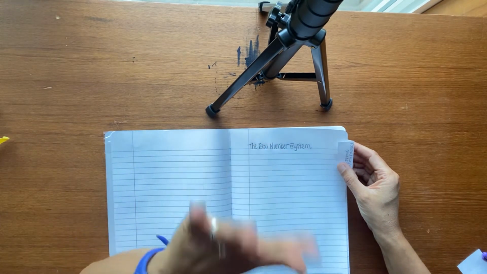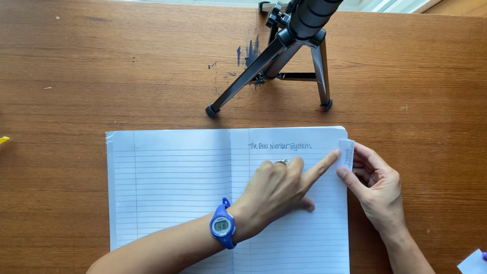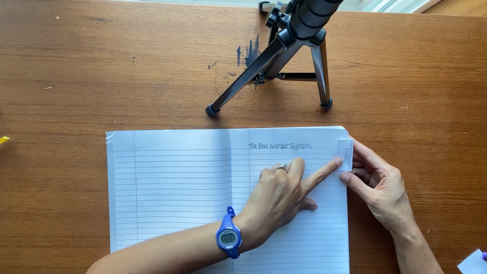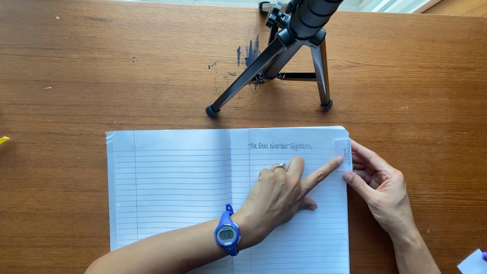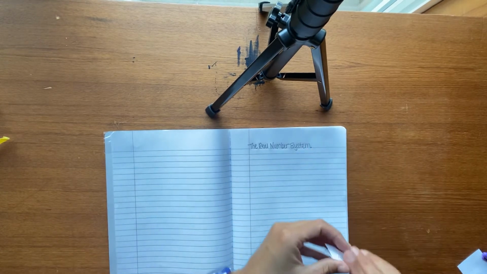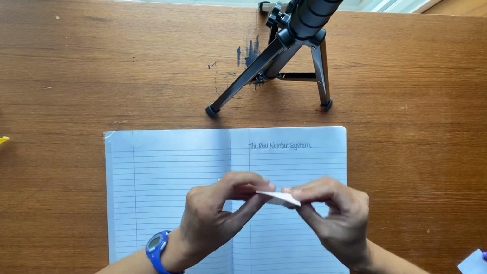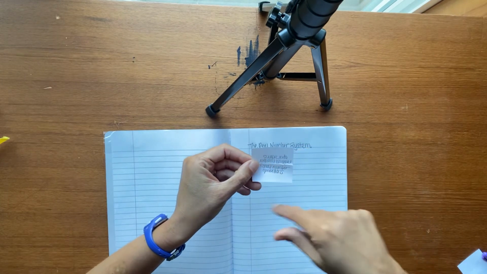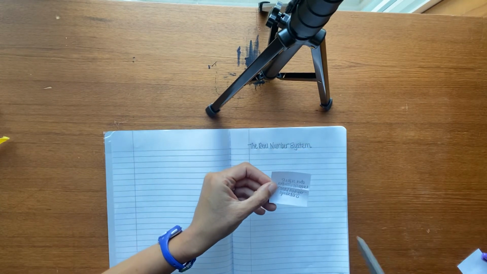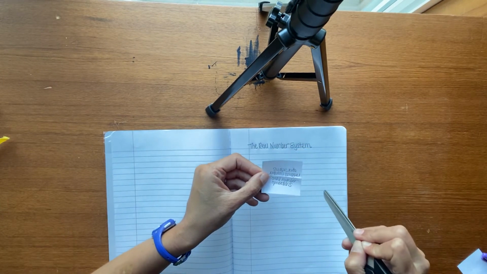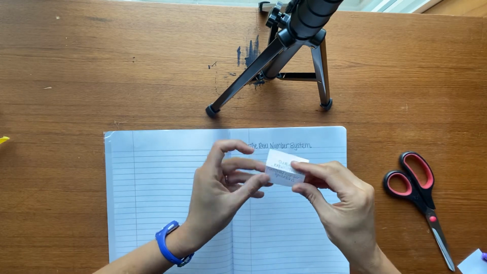So what we're going to do is we're going to put in a tab, and if you haven't used it before, that's okay. We're going to put our tab in here. So if you want to make a tab, this is not required, but if you want to make a tab to keep track of it, just grab a piece of scratch paper. What you're going to do is cut a small rectangle, and you're going to fold it in half.